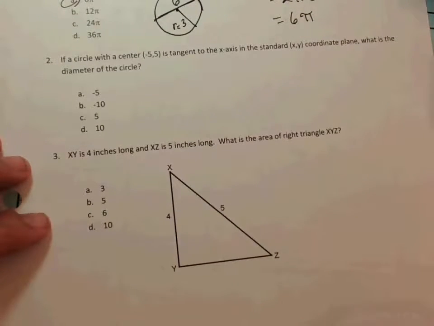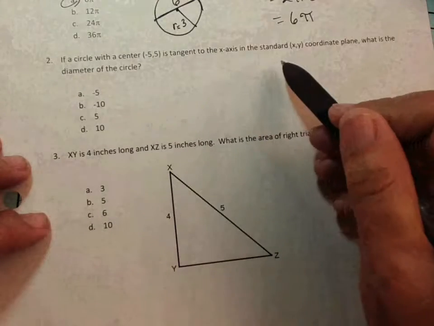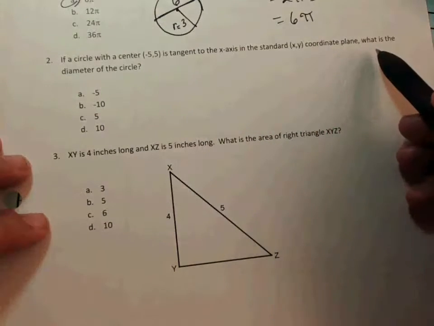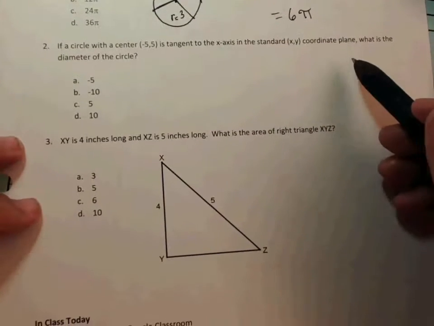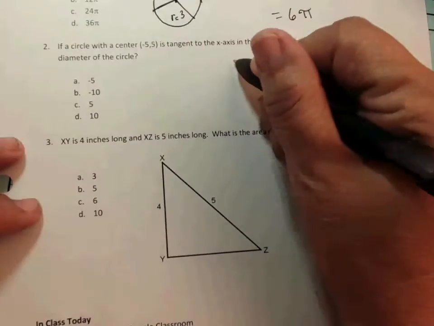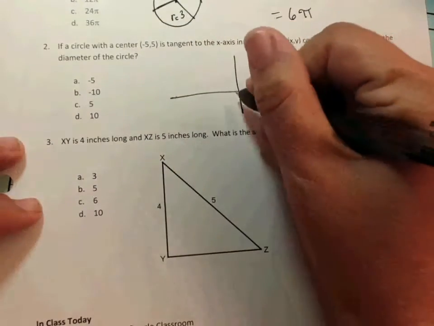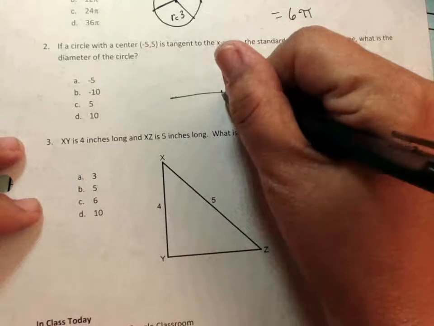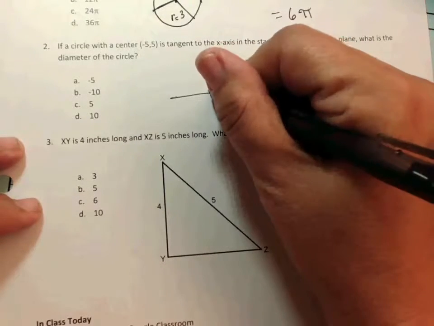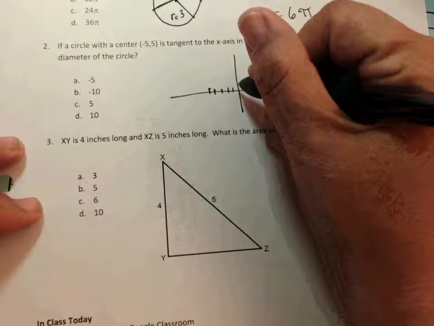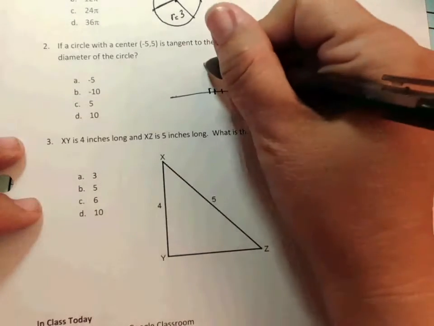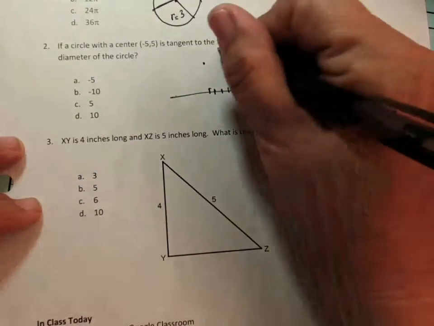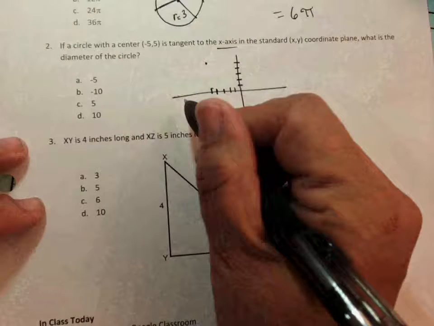Okay. If a circle with a center at negative 5, 5 is tangent to the x-axis in the standard xy coordinate plane, what is the diameter of the circle? So first of all, I'm going to go ahead and put the center of the circle. 1, 2, 3, 4, and 5. It's not perfect, but that's okay. 1, 2, 4, 5. So here's the center, and it's tangent to the x-axis, which is this one right here.